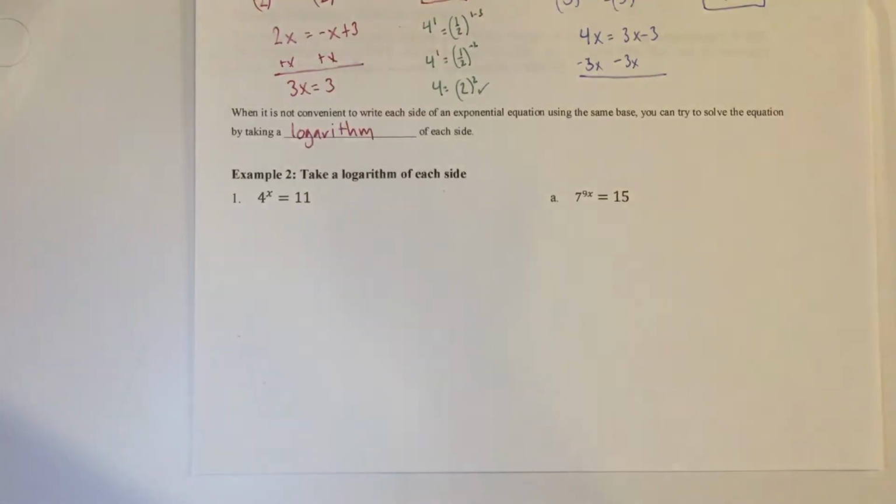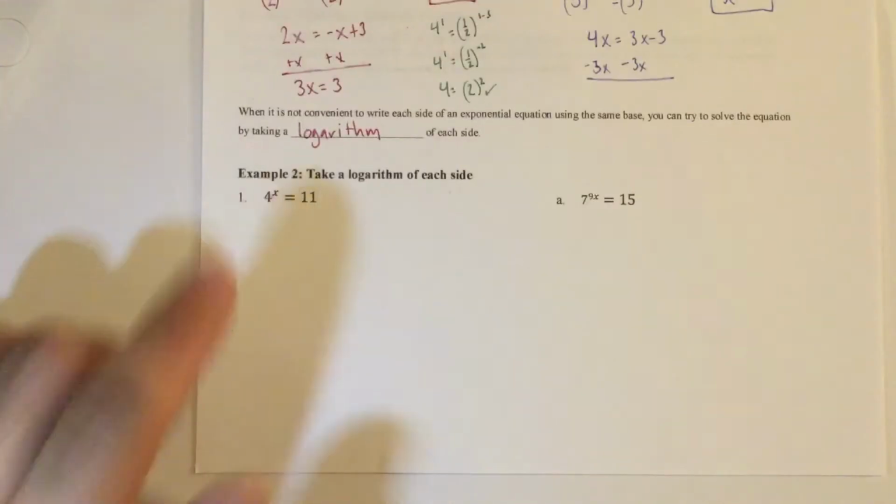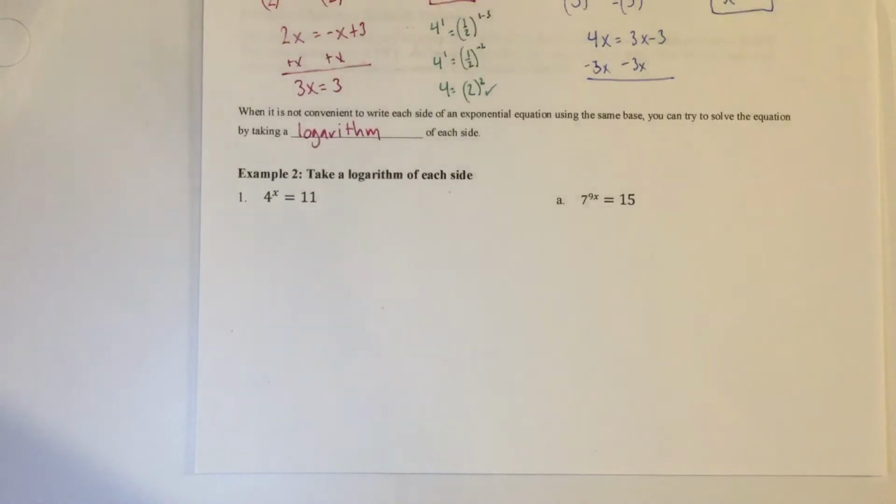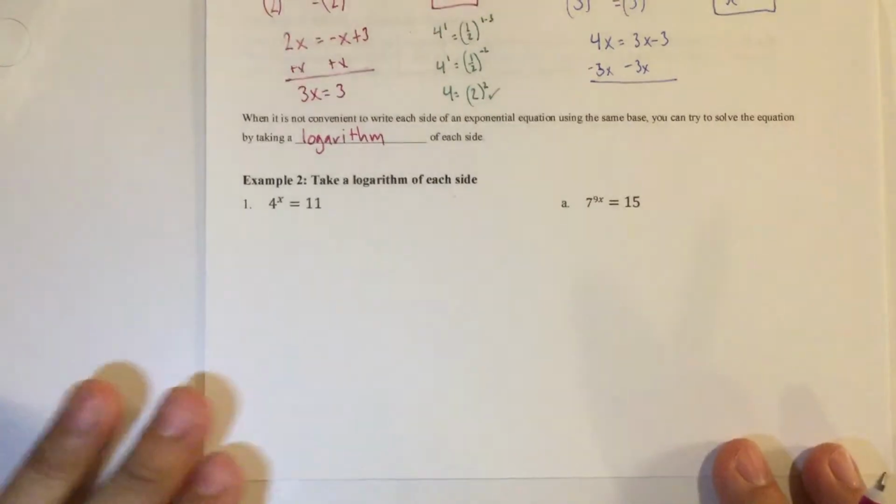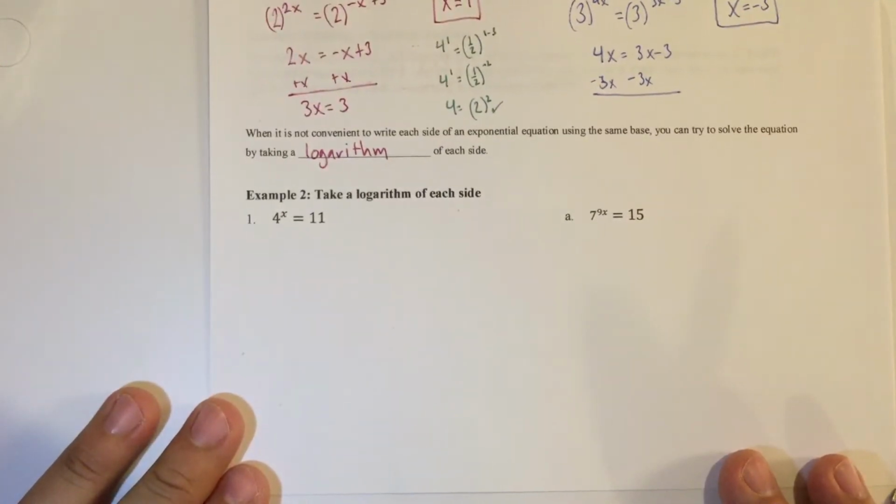So in this case here, the problem I see is I cannot find a common base. 4 and 11 have no common base. I could try 2, but that doesn't work. 11 is just a prime number, so it's just 11. So we're going to take a logarithm on both sides. Now, the easiest logarithm to take is to look at the exponential part of your equation here.